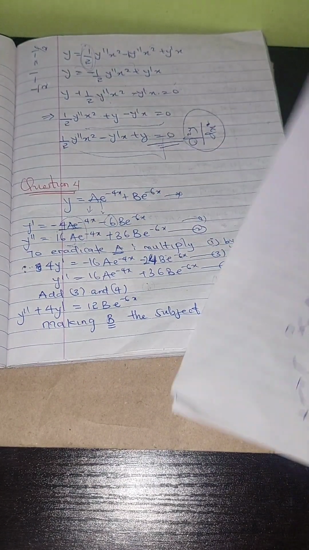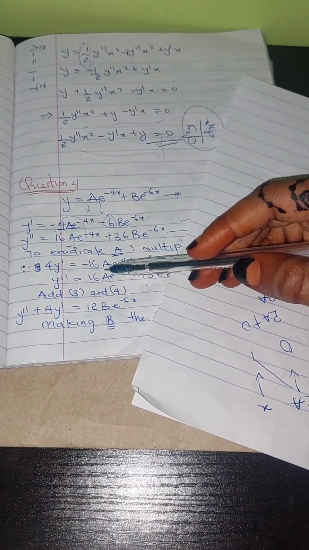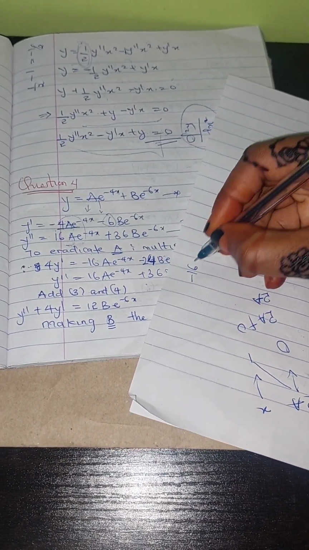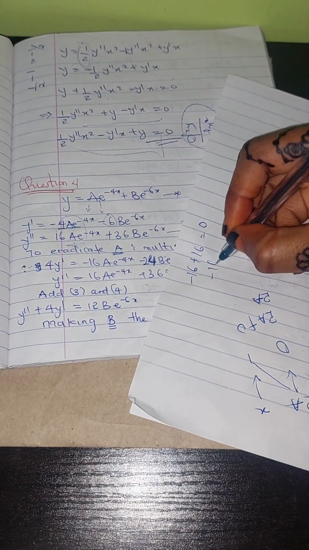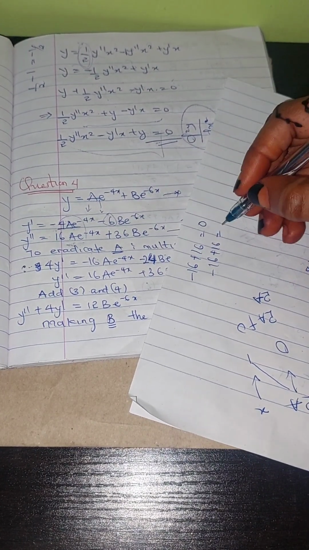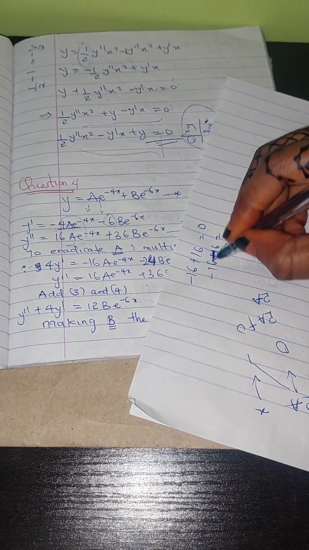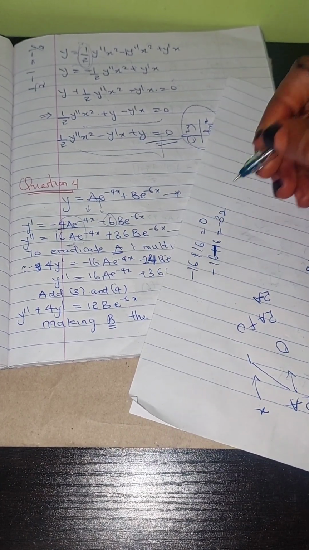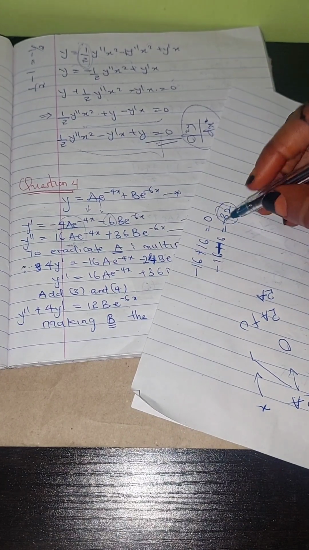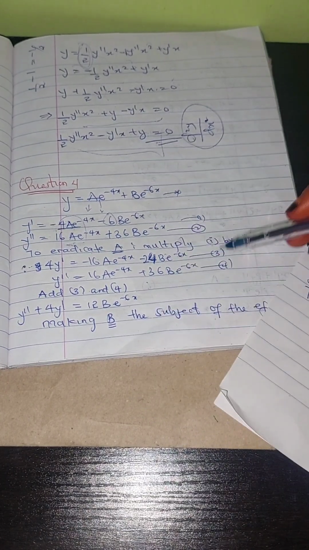So if I add, I should be able to cancel out this. If I say minus 16 plus 16 to give me 0, I won't have a again. But if I say minus 16 plus 16, what will it give me? Minus 16 minus 16 will give me minus 32, right? But I want to eradicate a, so that means I have to add these two equations.